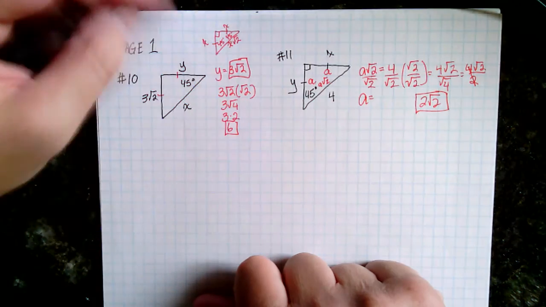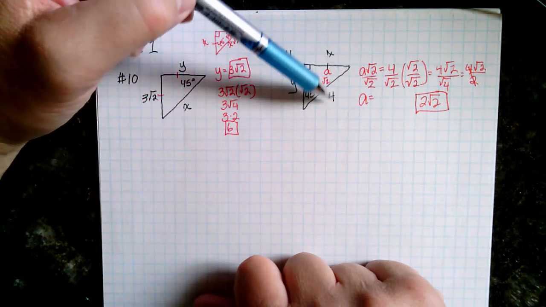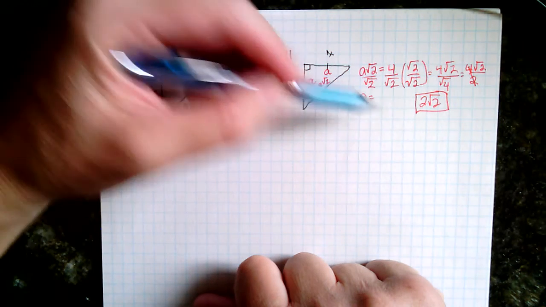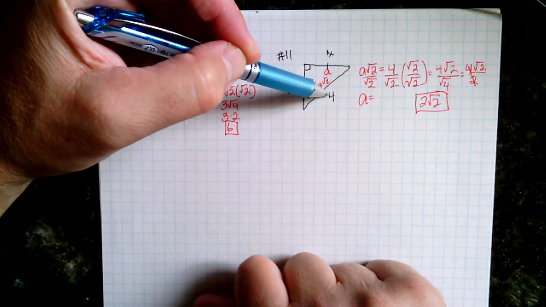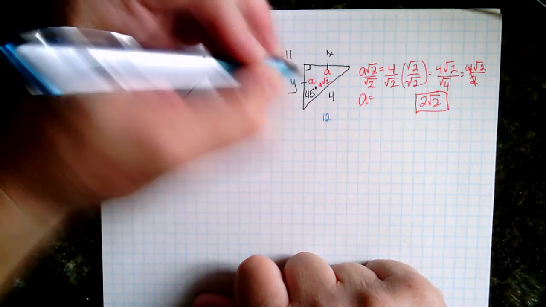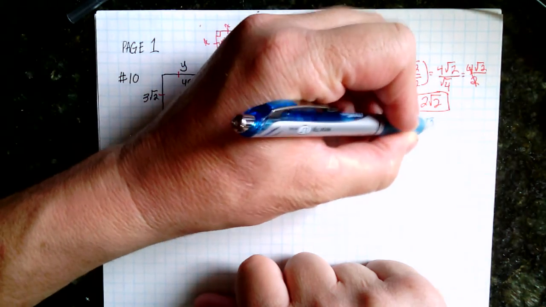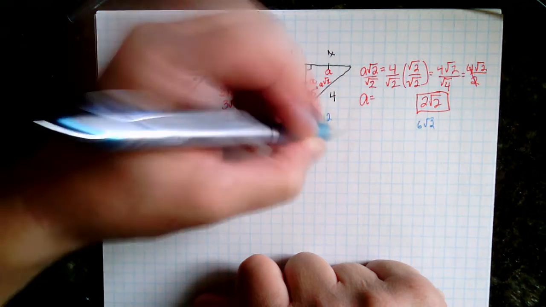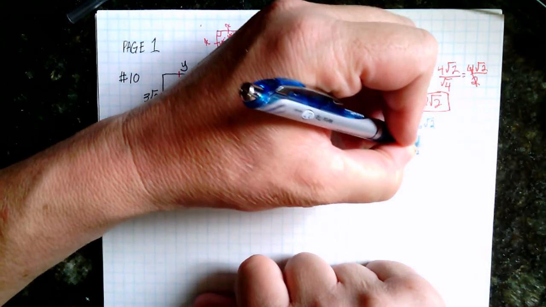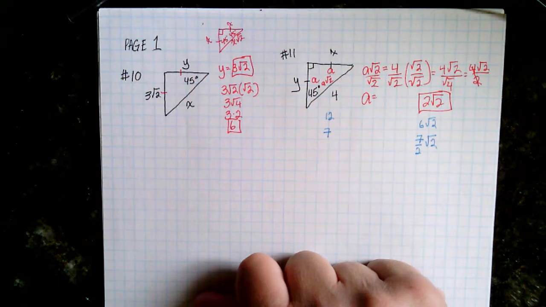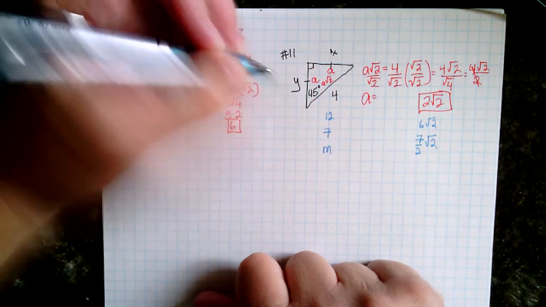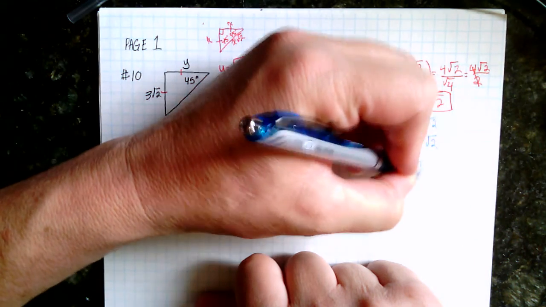So, something that's kind of notable is the relationship between this number and this number. This number is half of the hypotenuse times root 2. So if it's 12, then this number would be 6 root 2. If this number is 7, then this is half of that, 7 over 2, which is half of 7 root 2. If it's m, this would be m over 2 root 2.